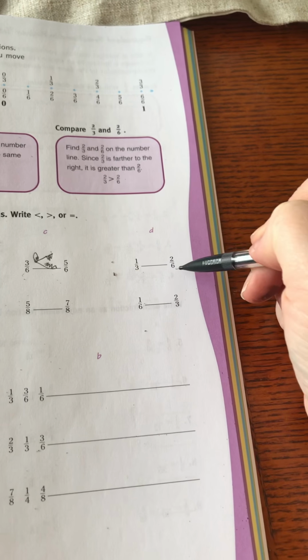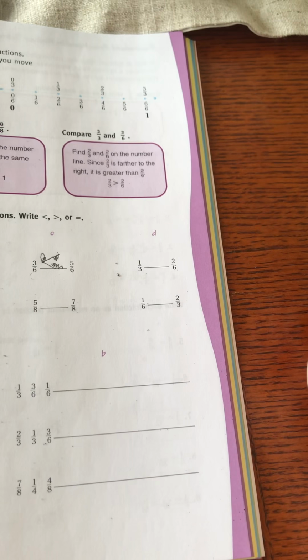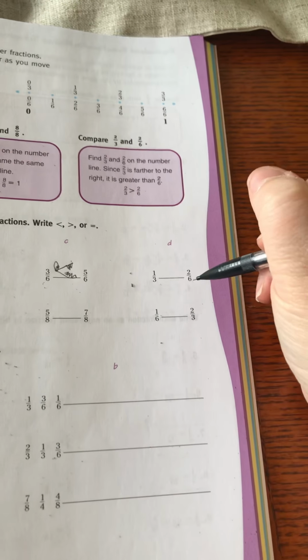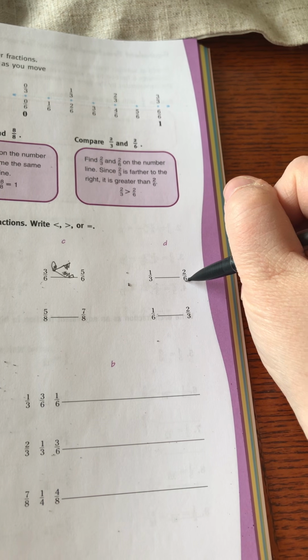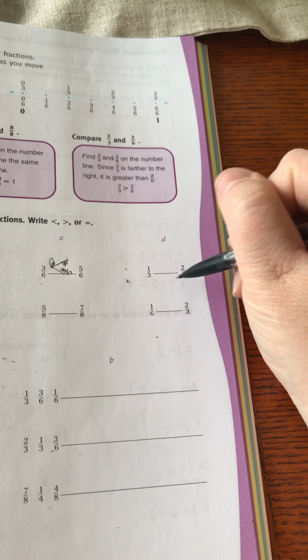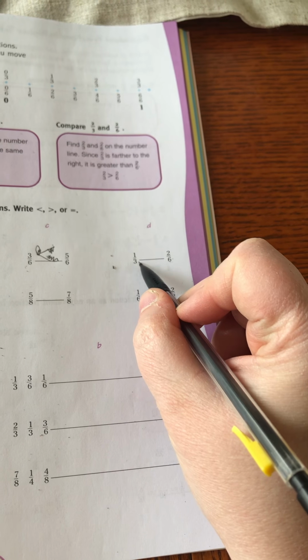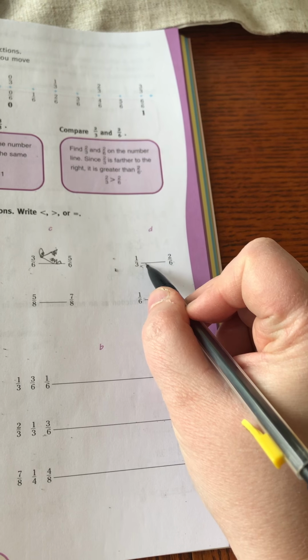1/3 and 2/6. What is our first step? We need to find a common denominator. We need to make the denominators the same. So what is 6 divided by 3 for that? 2. So if we multiply 3 by 2, we get 6.